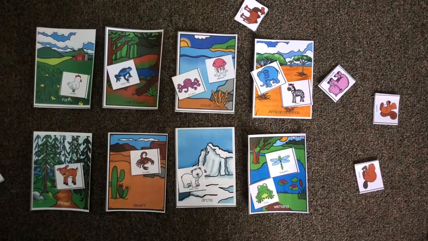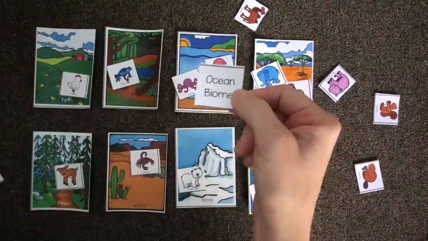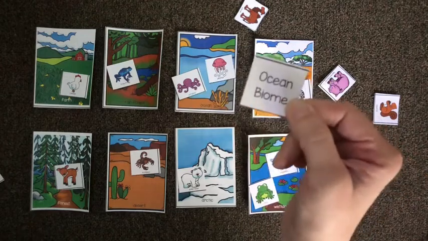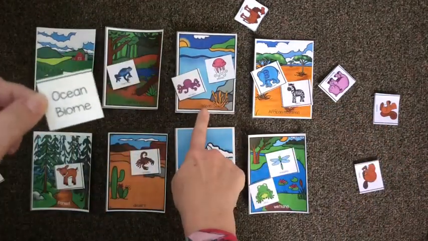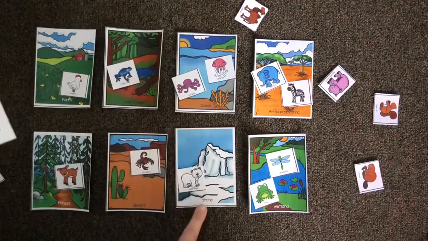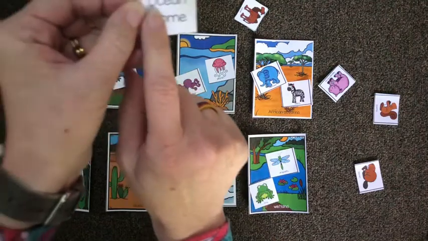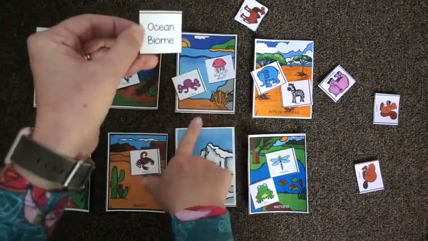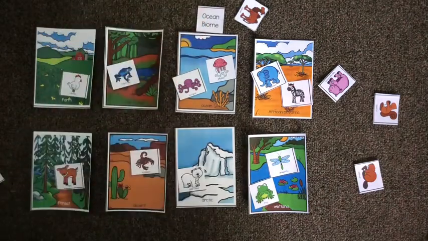And then we have ones that have the words. So you can have your parents read you the words, or if you look, you have some words at the bottom of each card that names what habitat or biome that it is. So this one says ocean and matches this one right here. So I'm going to go ahead and put it right there. So go ahead and take your time to finish matching all of your animals to their habitats.